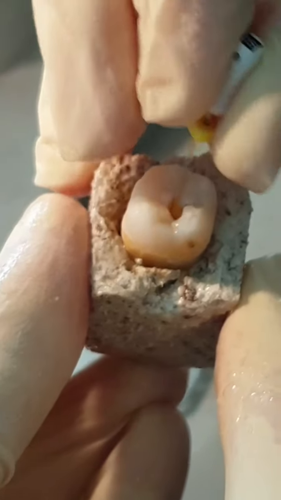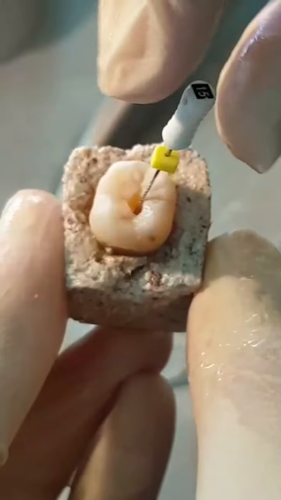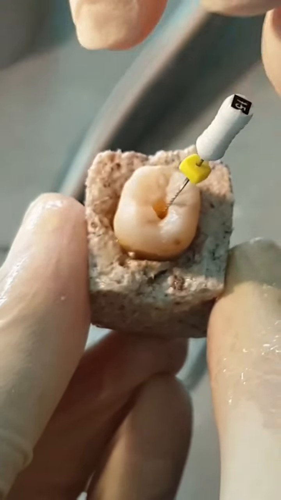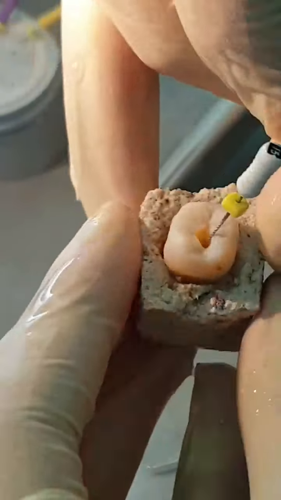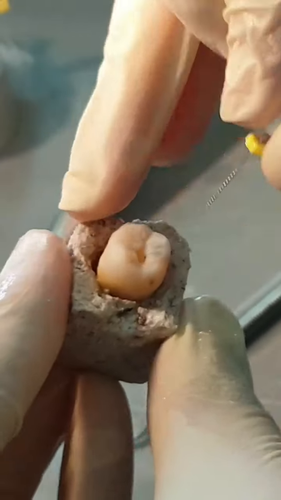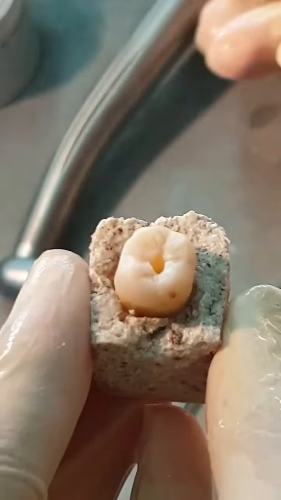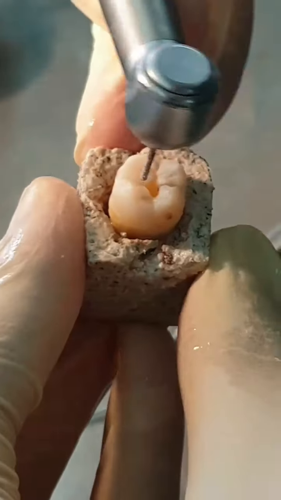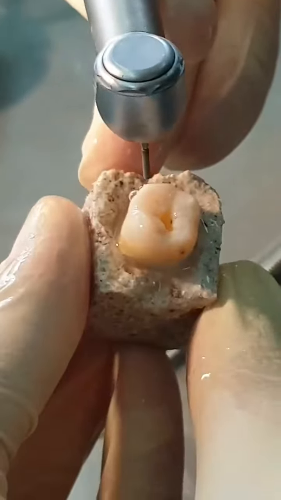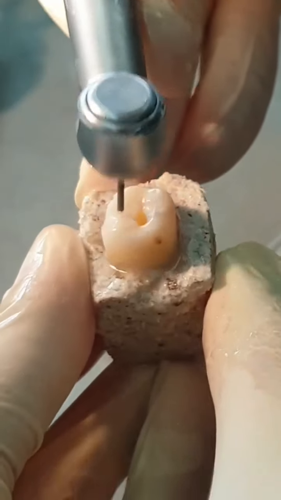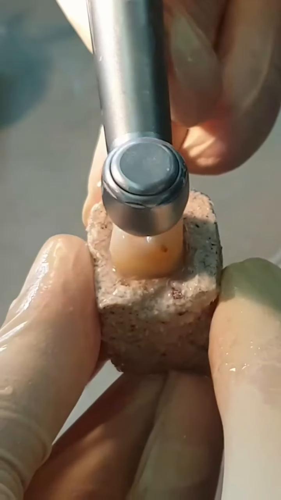Actually, we find the mesiobuccal orifice, but we don't have a straight line access in this area because the file enters the canal with a sharp angle. So we need a little bit of extension in mesiobuccal area to have a better access to that canal. Again, we use the walls of the burr, not the tip in this stage, because we are already in the floor of the pulp chamber.